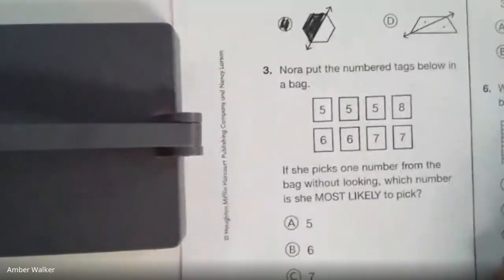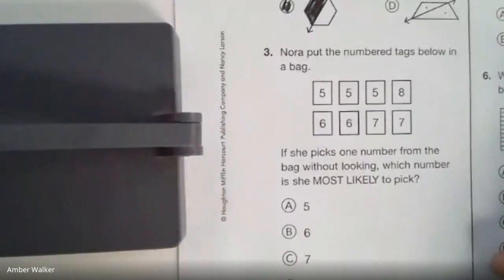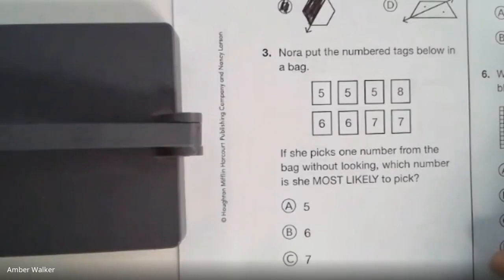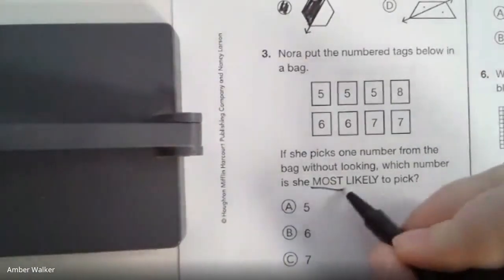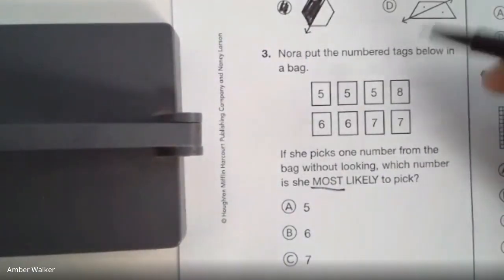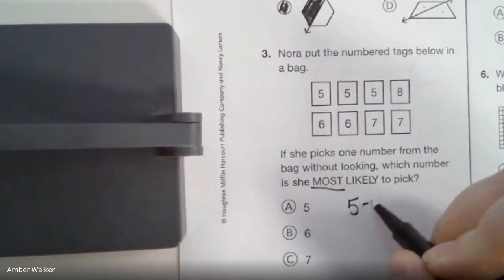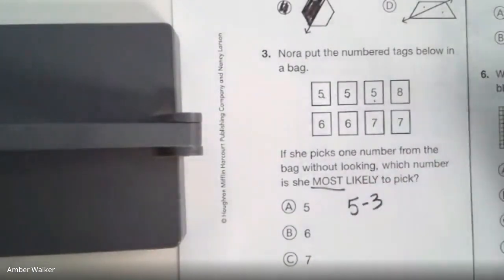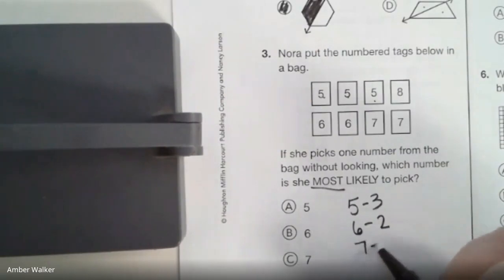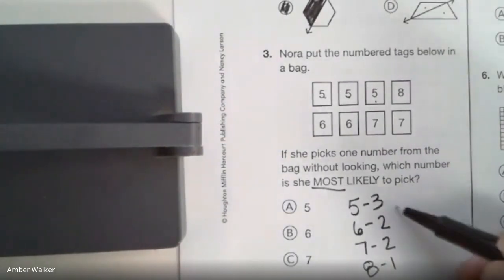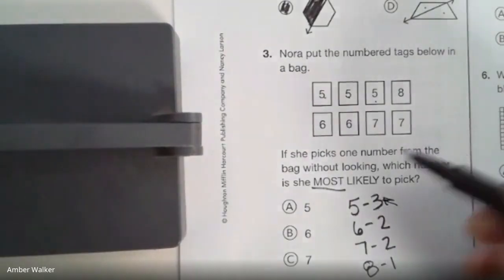Number 3, Nora puts these numbers in a bag. She picks out one number from the bag without looking. Which number is she most likely to pick? Well, most likely, I'm looking for the one that has the most. So I have 3 fives, 1, 2, 3. I have 2 sixes, 2 sevens, and 1 8. Which one is she most likely to pick? The one she has the most of, which is 5.